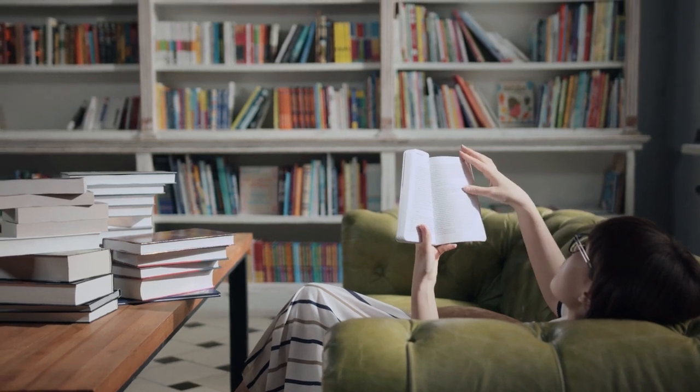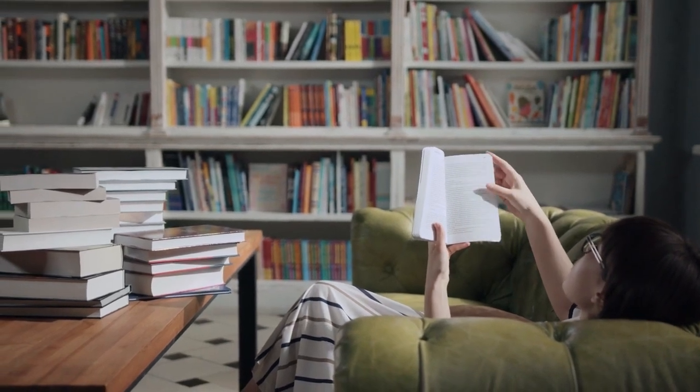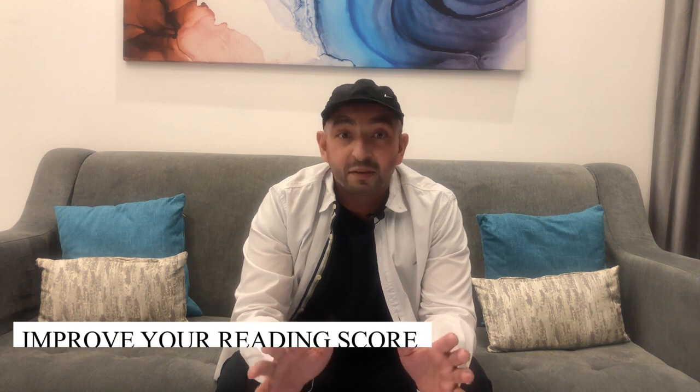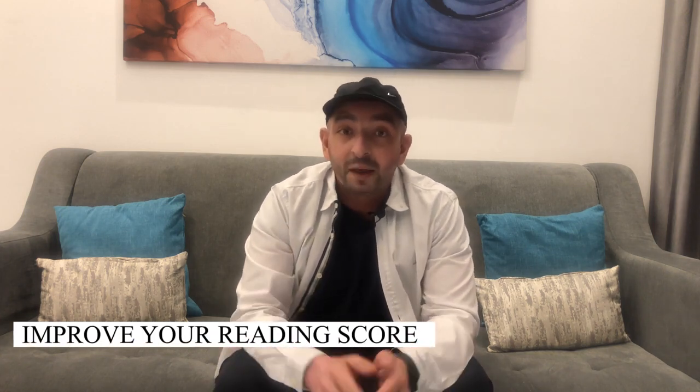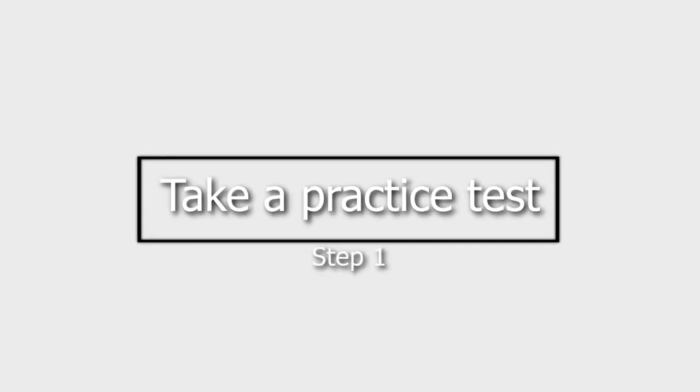Now this method can actually be used for any type of subject. In fact, I've used this method myself when I was studying for the UK driving theory test. And this is the same method that I teach my students to use when they want to improve their reading score. So let's begin. I'm going to break it down into 4 easy digestible steps so it's easier for you to understand. So step 1 is to take a practice test or a mock test.